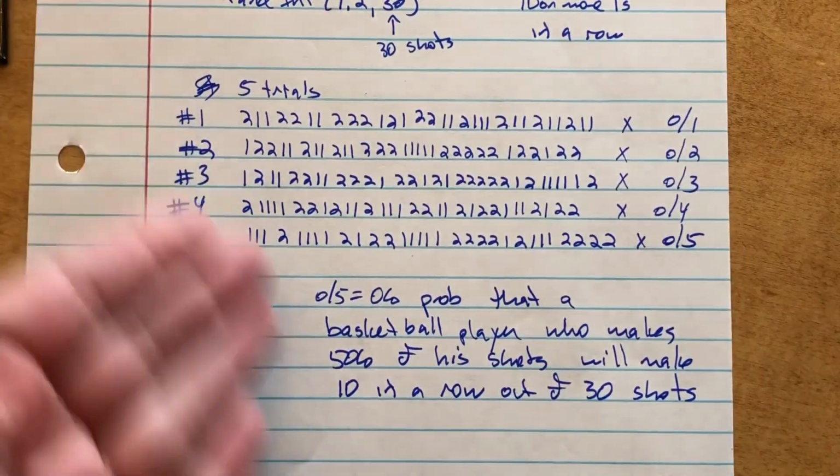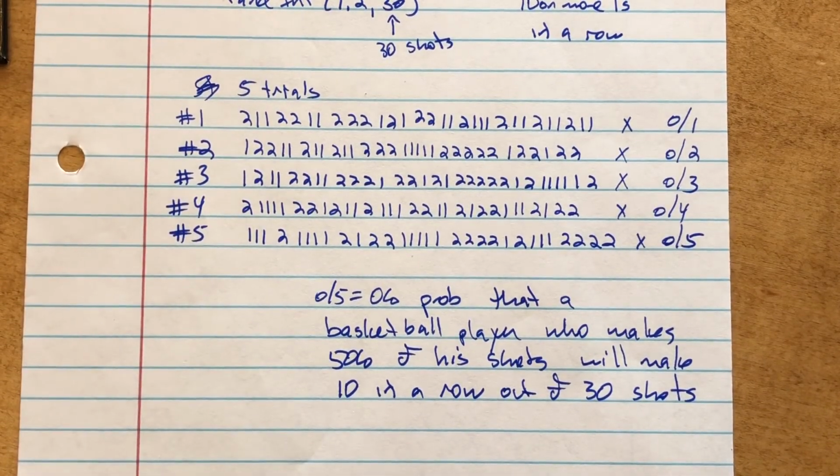Okay, so our simulation again showed there's a 0% chance that a basketball player who makes 50% of his shots will make 10 in a row out of 30 shots.